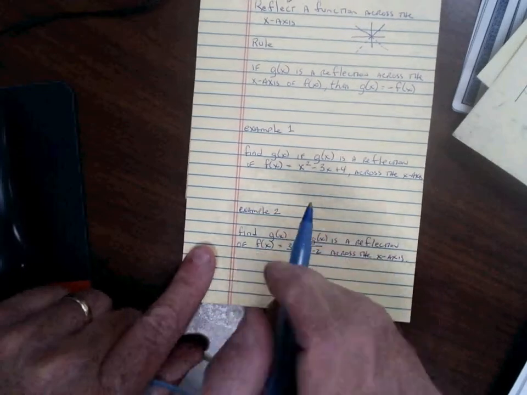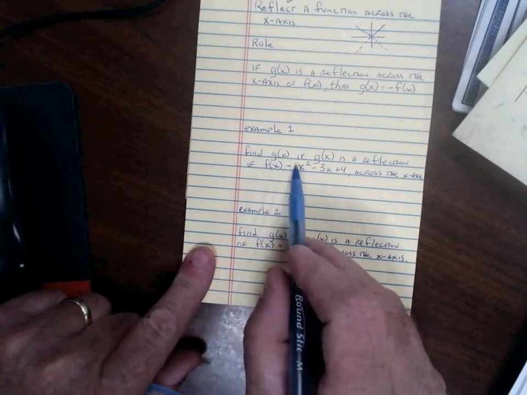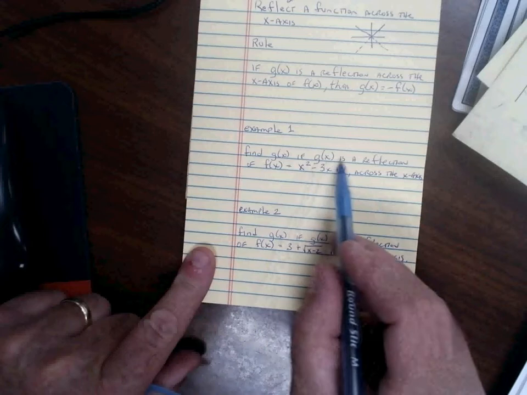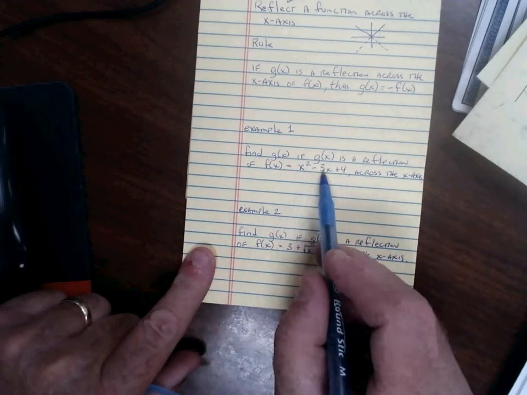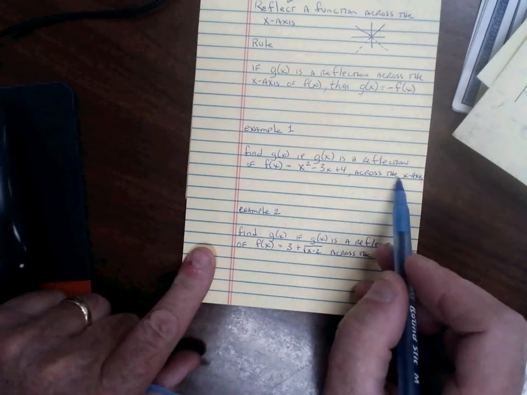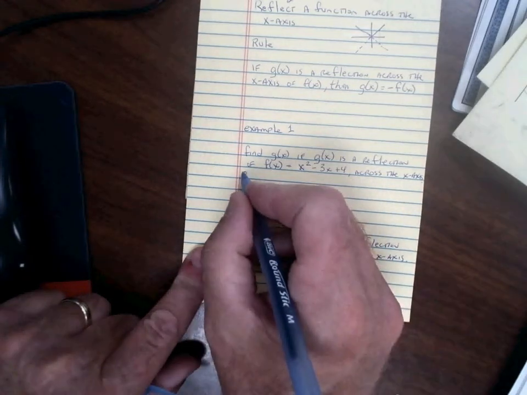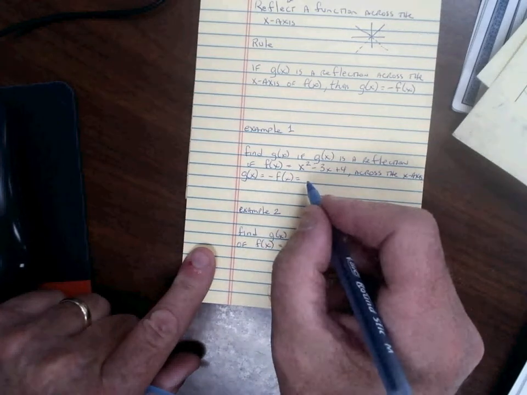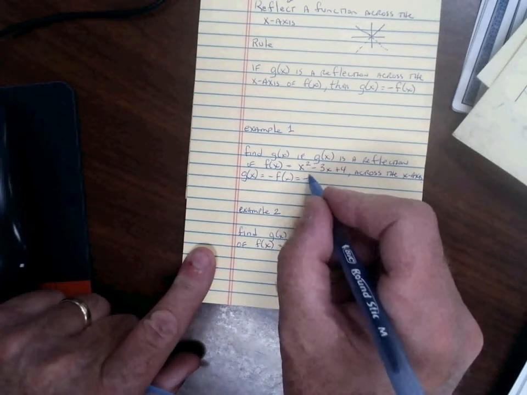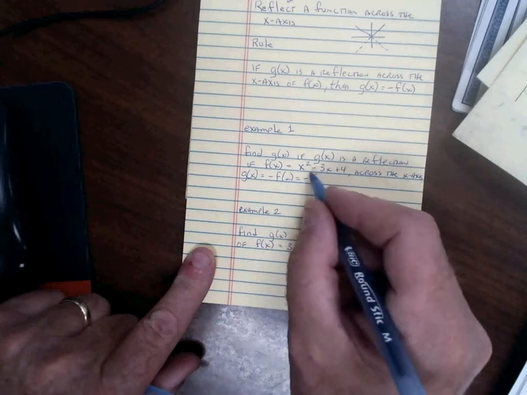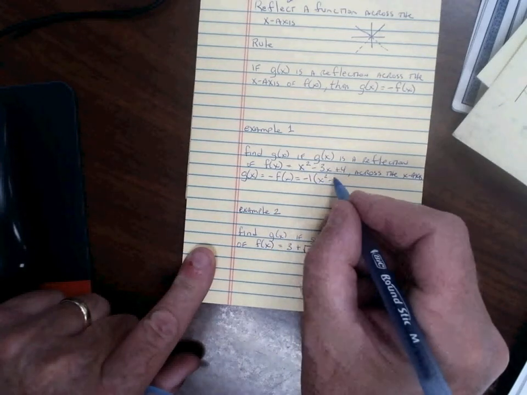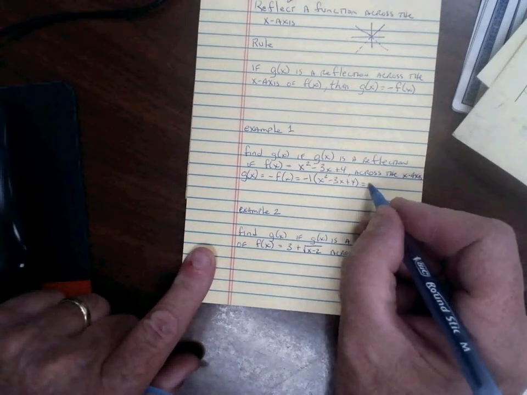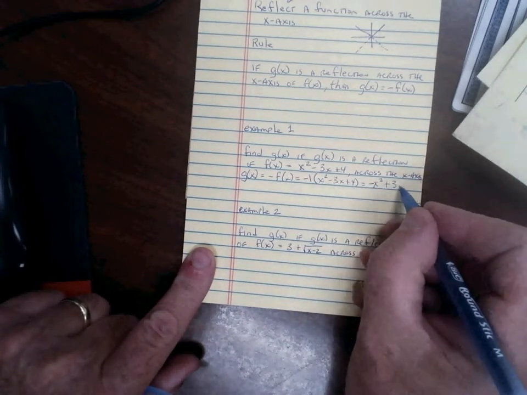If I was given a function f of x, and asked to find g of x when g of x is a reflection of f of x equals x squared minus 3x plus 4 across the x-axis, then I know the rule says that g of x equals negative f of x, or negative 1 times f of x. So this is negative 1 times, we replace the f of x with what it's equal to. It's equal to x squared minus 3x plus 4. So this becomes g of x equals negative x squared plus 3x minus 4.